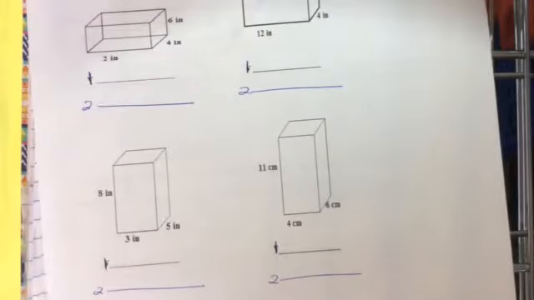You have about 6 minutes left in class, so you can go ahead and start the first problem, the first couple problems, and work through those. If you have any questions, I will be walking around.